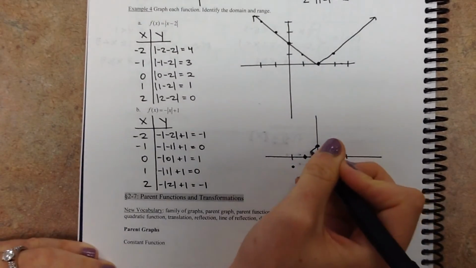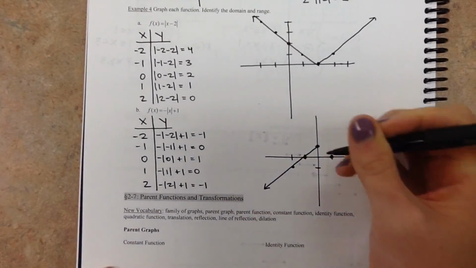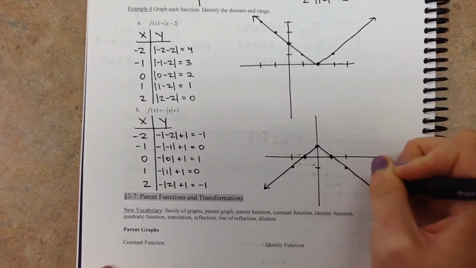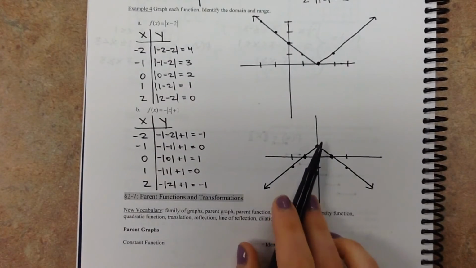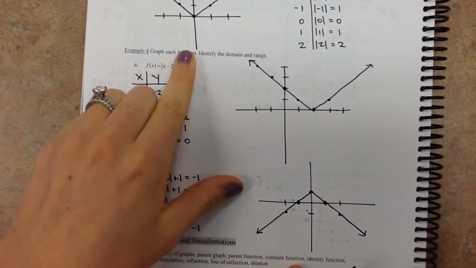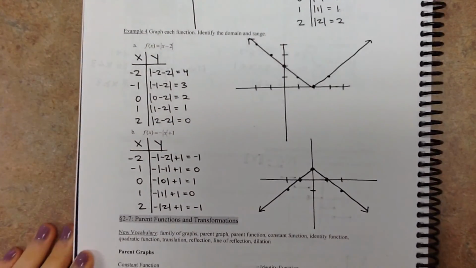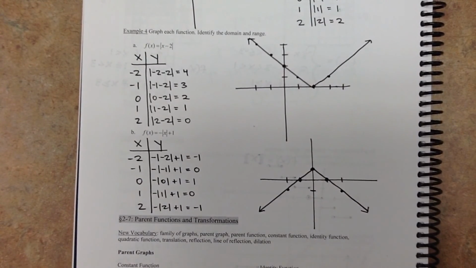So you can see the V shape. Notice that the V shape is upside down. We'll talk about why exactly that happened in the next section. Notice it's also 1 unit up. Our original graph started at the origin. All right, so that is your absolute value and step function stuff.